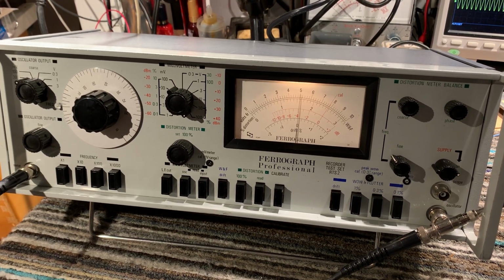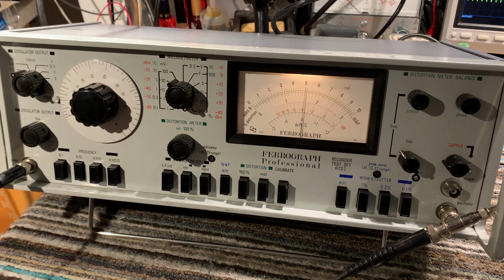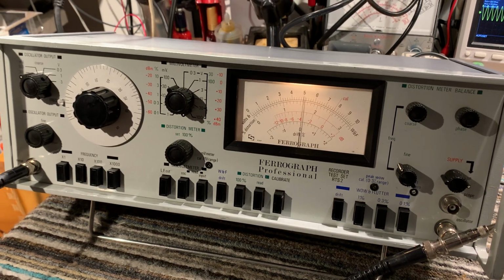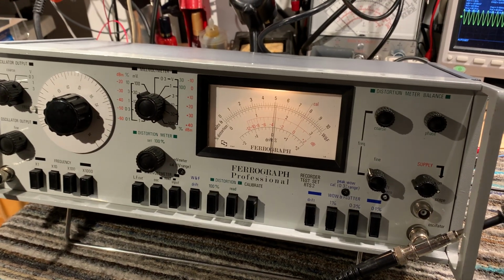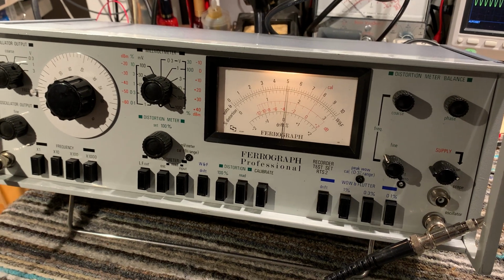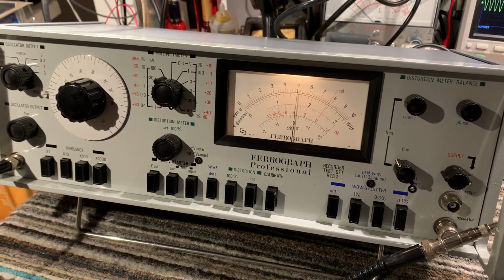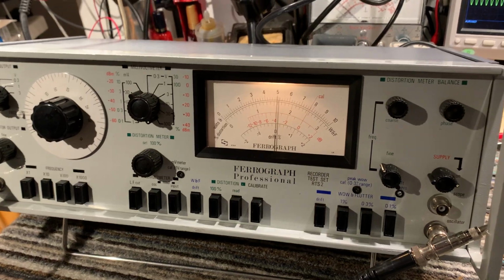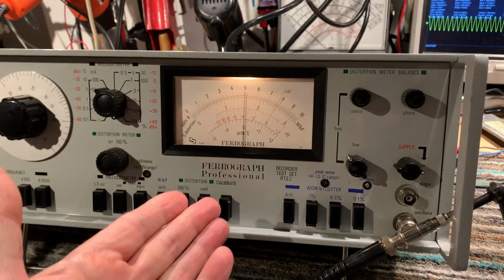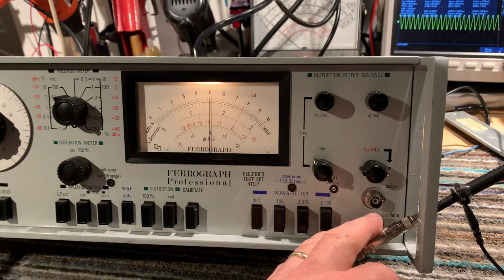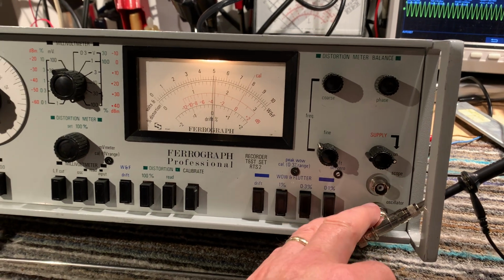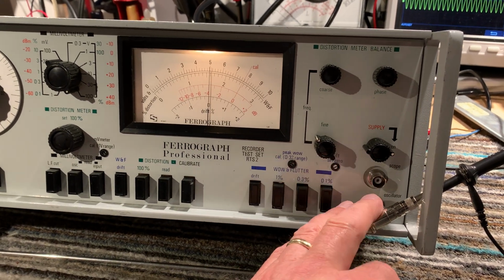This is a Ferrograph recorder test set Mark II. Just a quick video to demonstrate the wow and flutter drift capabilities. So at the moment, to do that, it compares a fixed frequency of about 3.1 kilohertz, which it outputs here, visible on the scope.